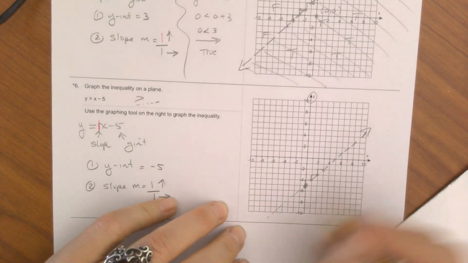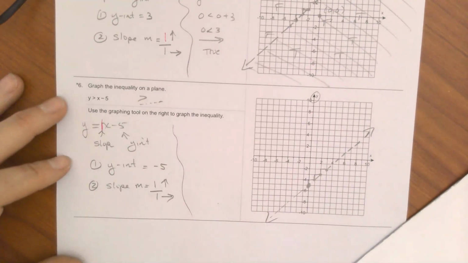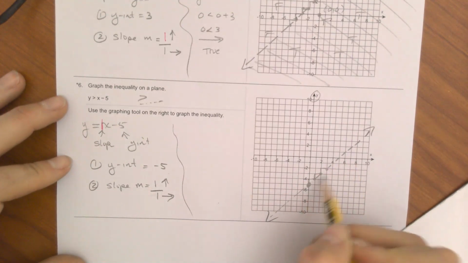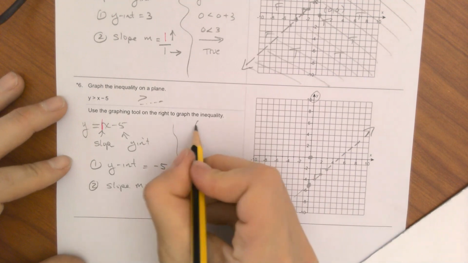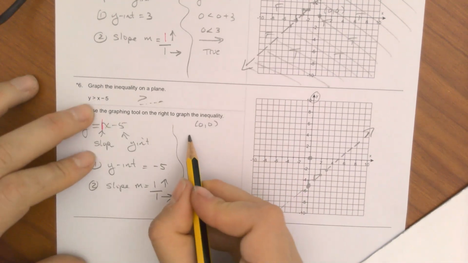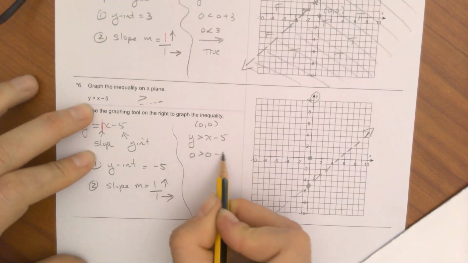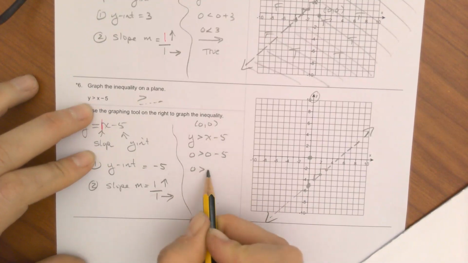There. Now I have to color one side. Well, let's pick the easiest point available. Don't pick anything that's on the line. So I'm going to pick this one, 0, 0. I'm going to substitute it in. Zero minus 5 is just minus 5.